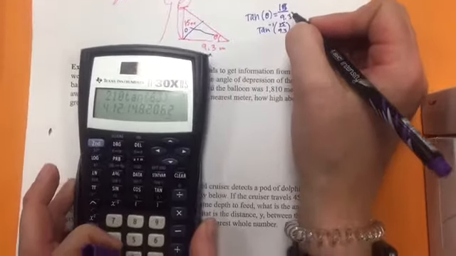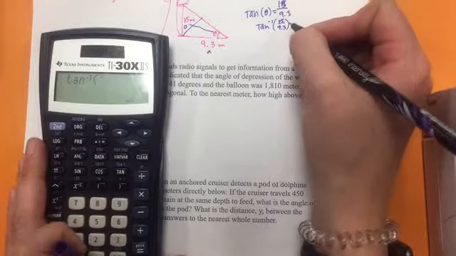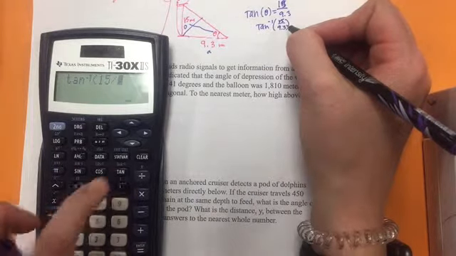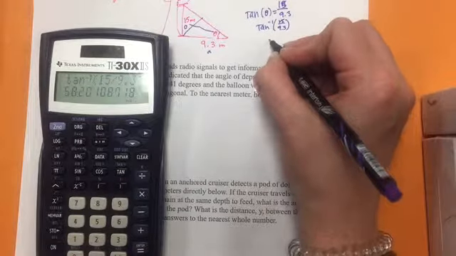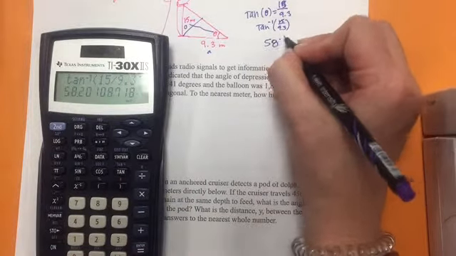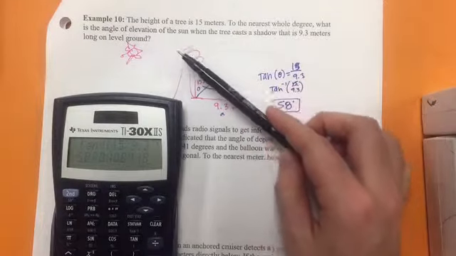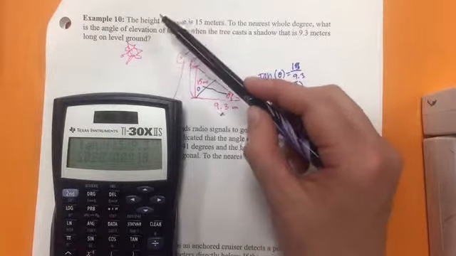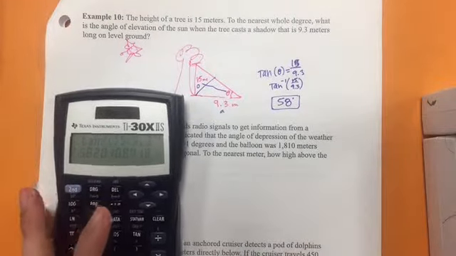There's a calculator. Second tangent, 15 over 9.3 equals 58 degrees for my angle of elevation to hit the sun. So my sun should be way up here, but pretend 58 degrees.